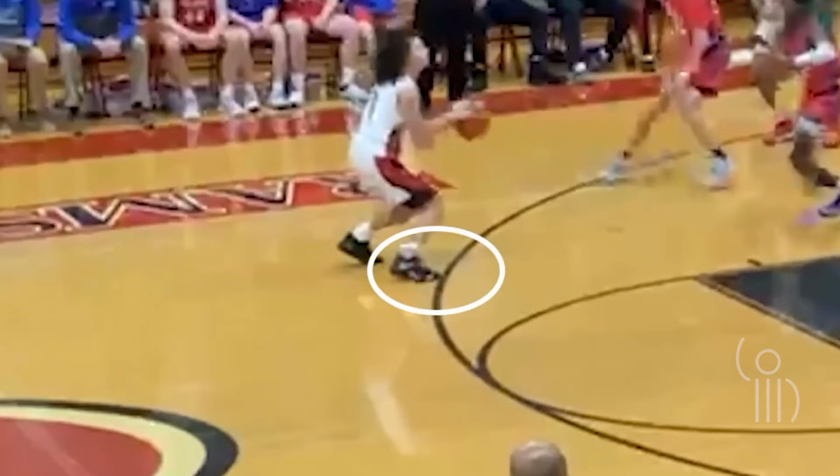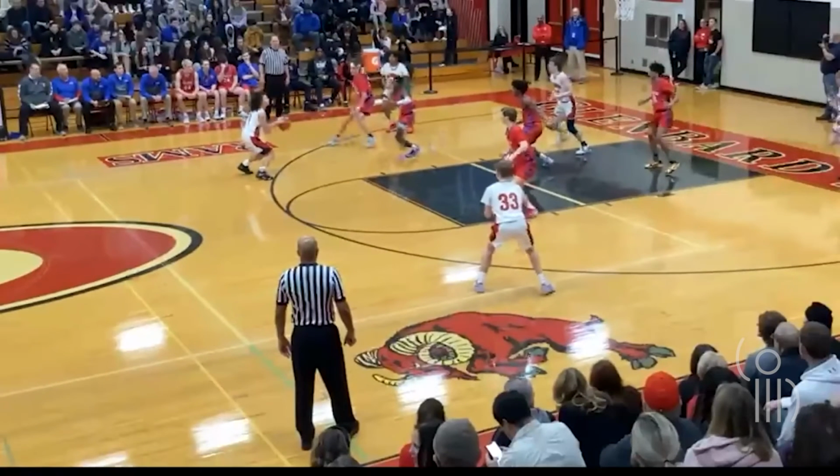His foot's on the line, I think, right? I mean, it's close. Maybe it's not. It looks like it from here, but who has the best look at this? D-slot. The center. 100% the center's area. If it's the center's primary coverage area, it's the center's 3-point line responsibility.